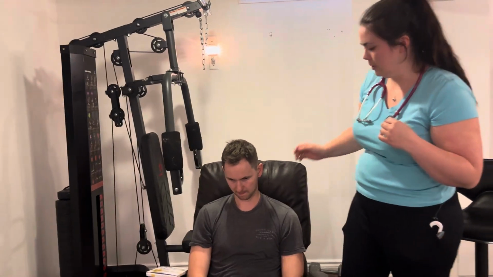The rate and rhythm seems to be regular, and S1 is louder than S2.